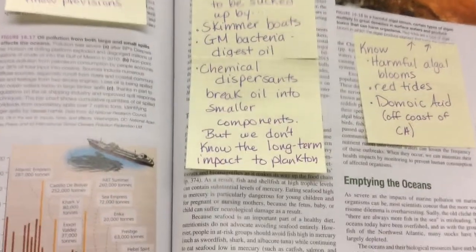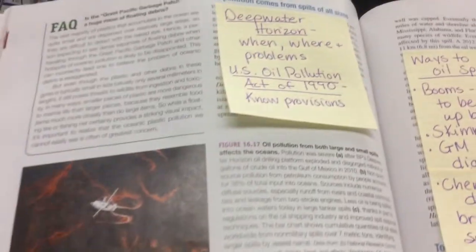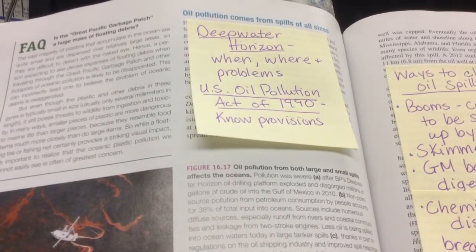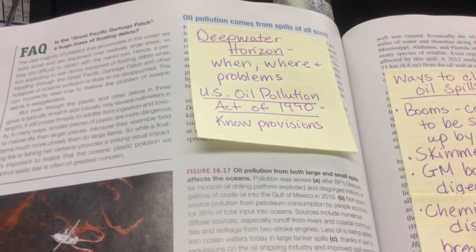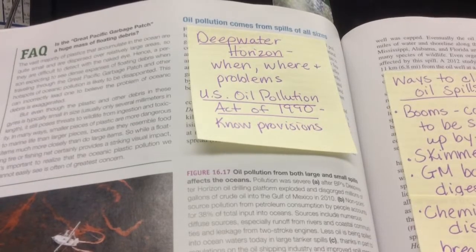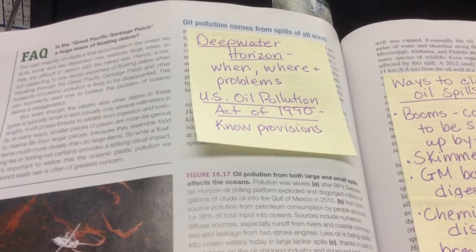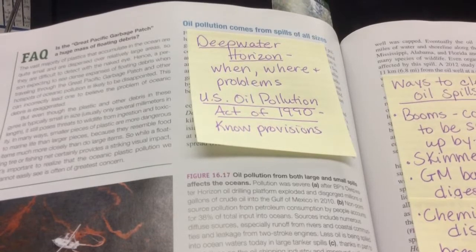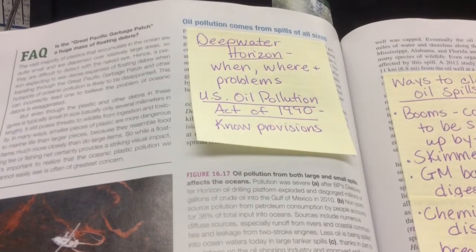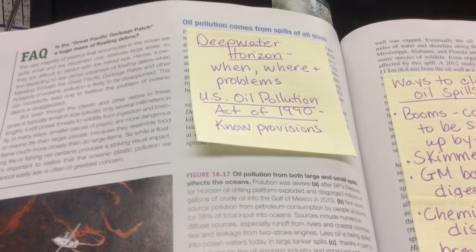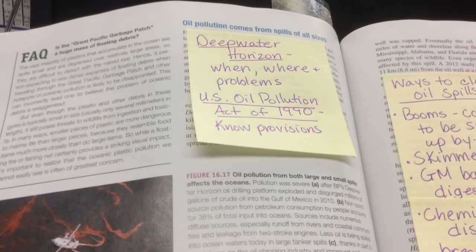Next page, page 436. So here we have oil pollution. Okay, the Deepwater Horizon was an oil platform. It's the most recent oil pollution situation. It happened in the Gulf of Mexico, and it spilled millions and millions of gallons of crude oil into the Gulf of Mexico over a couple of months till they could fix it. And it was pretty devastating to the Gulf of Mexico ecosystems.